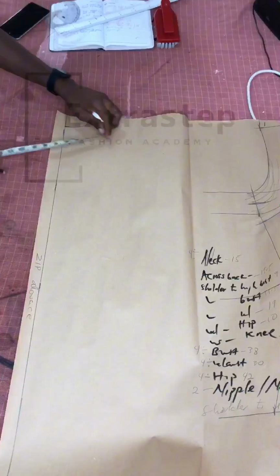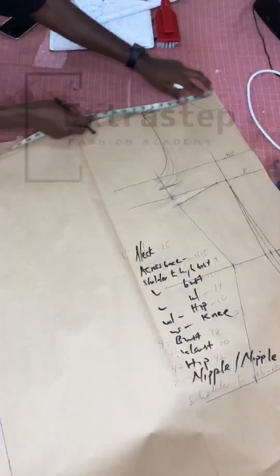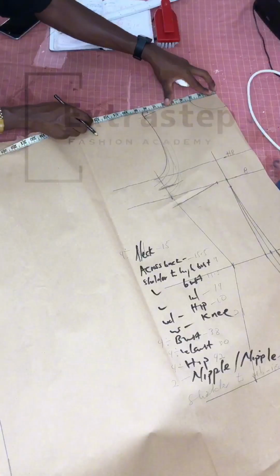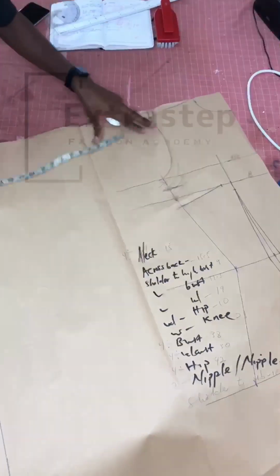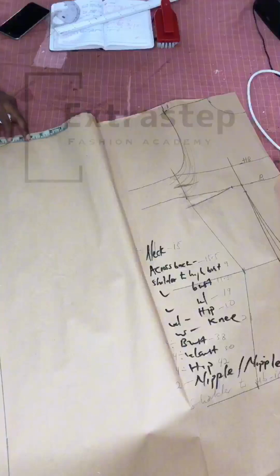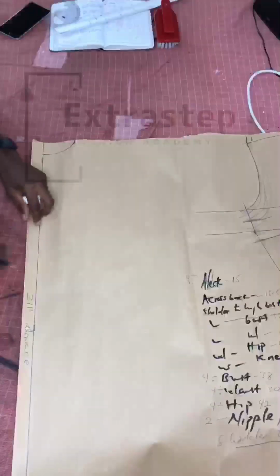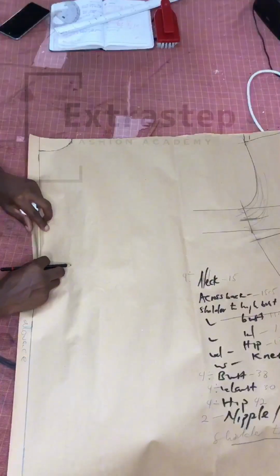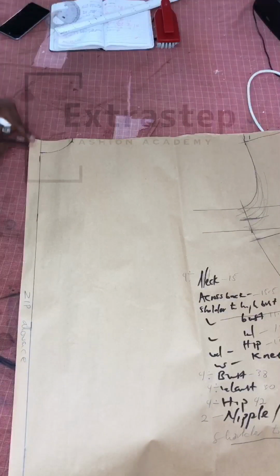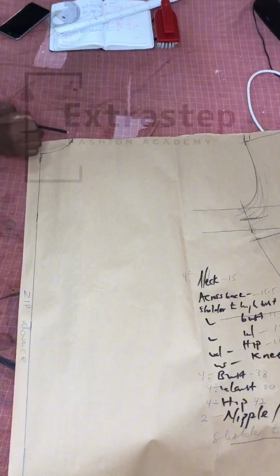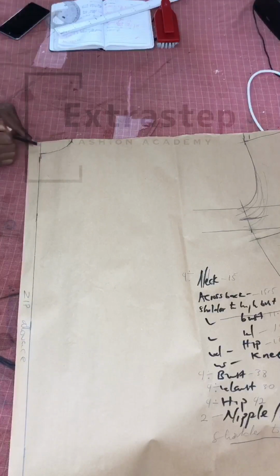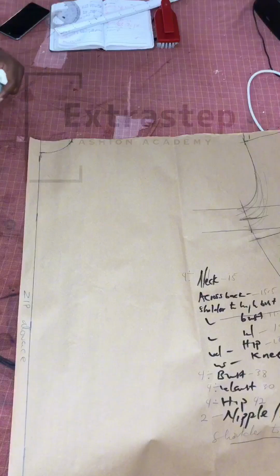My across back was 7 3/4, together with the allowance almost 8.5, so I'm going to do that. For all the measurements I'm going to do, you should have in mind that the zip allowance is not going to be affected. I'm going to take all my measurements from this line here. It's not going to affect my actual measurements.